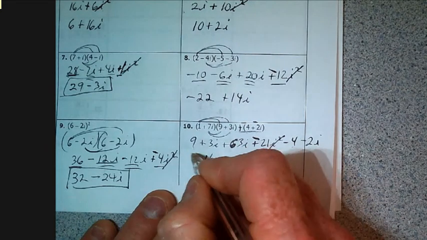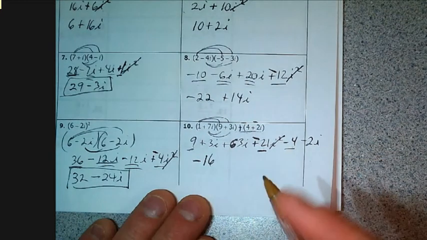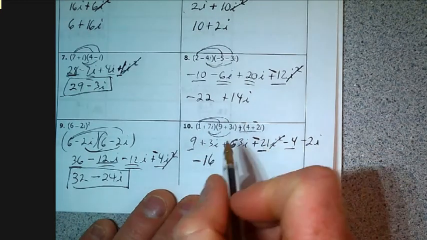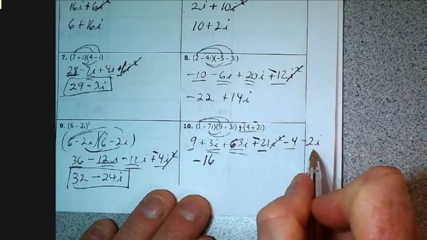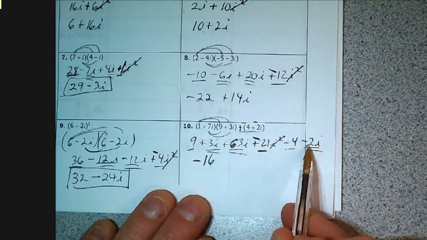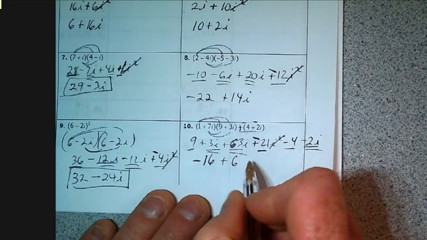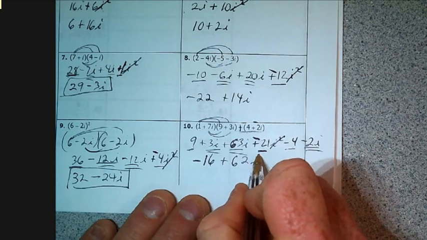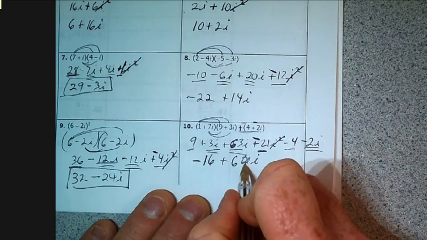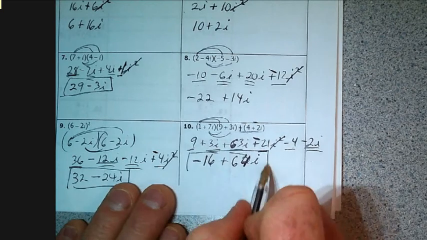So to start with, we did the whole numbers, or the integers, or the reals. So now we deal with our imaginaries. 63i minus 2i is what? 62i, right? 64i. Yep. There you go. Alright, so there you go.